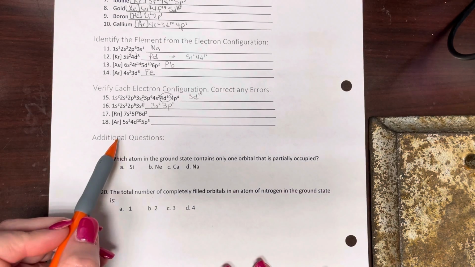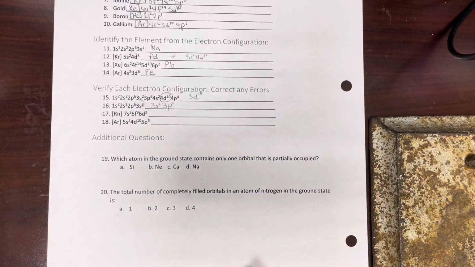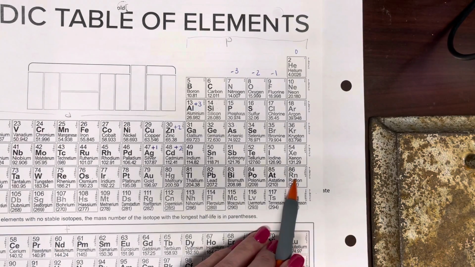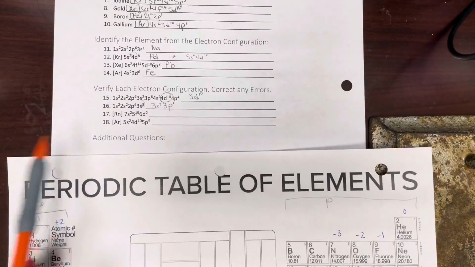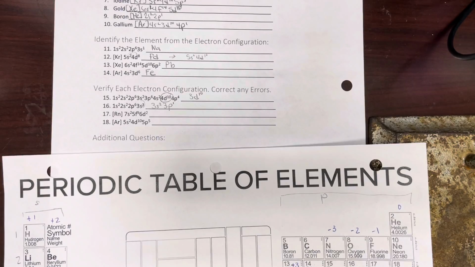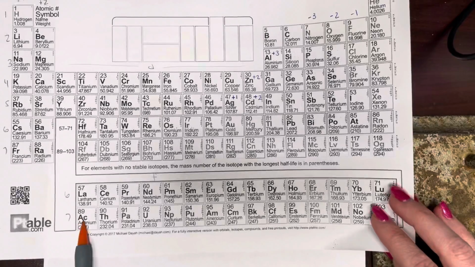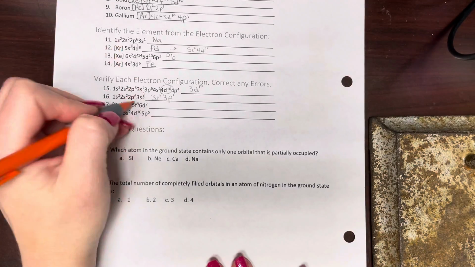All right. Now this next one, we're starting with radon. So radon is down here. It's the noble gas in the 6th row. So then we go 7s2, and then to the 7th row, so that'd be 5f9.